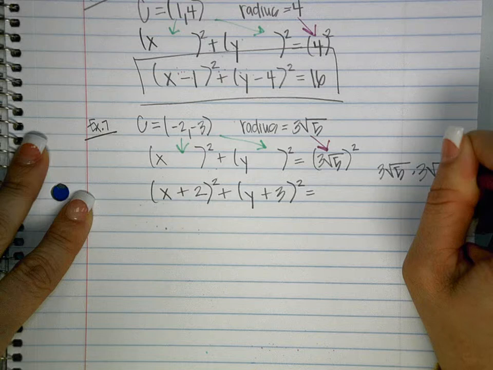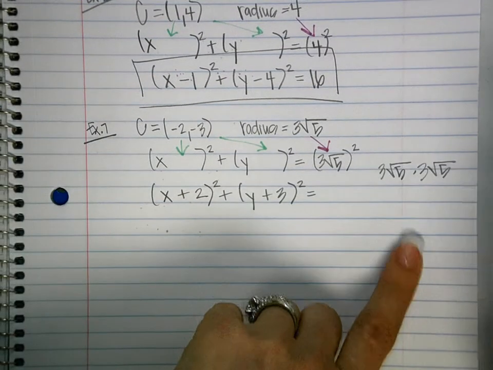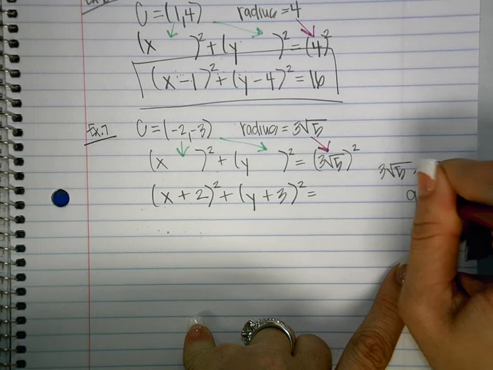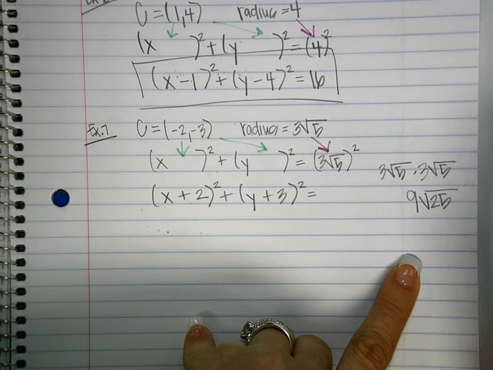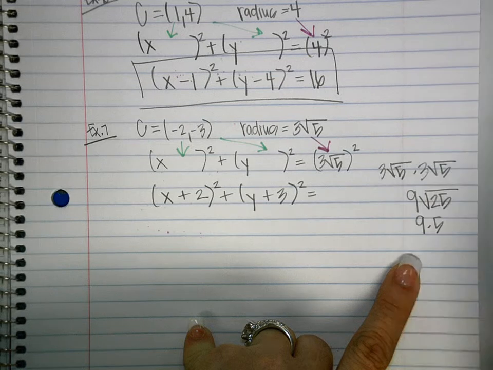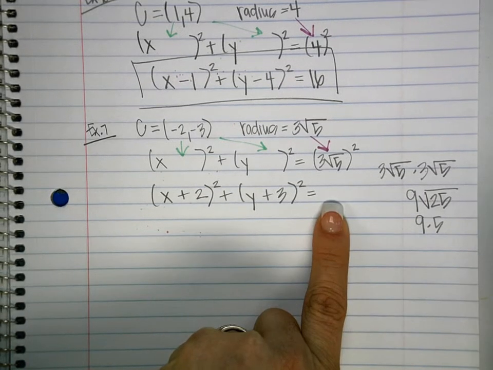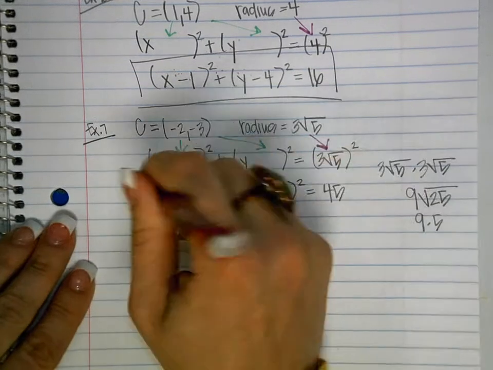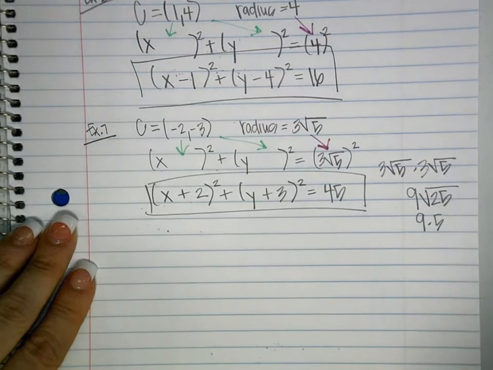So when you're multiplying with radicals, what do I do? Multiply the outside, so 3 times 3 is 9. Multiply the inside, so that's root 25. What does that become? 5. 9 times 5, so what is it actually squared? 45.